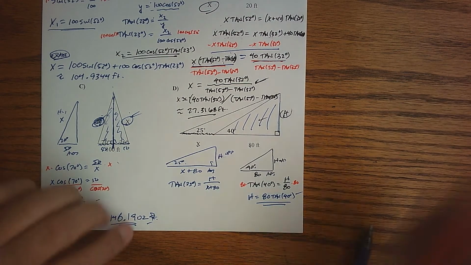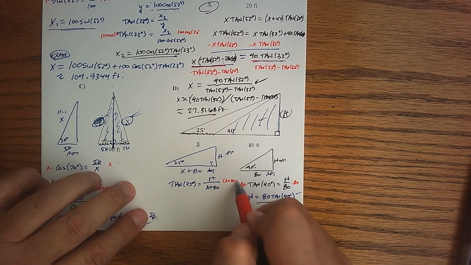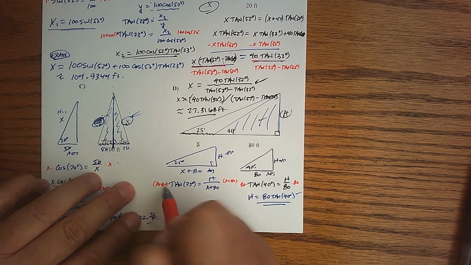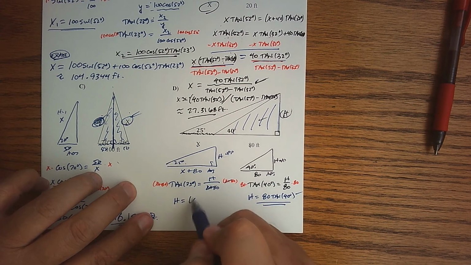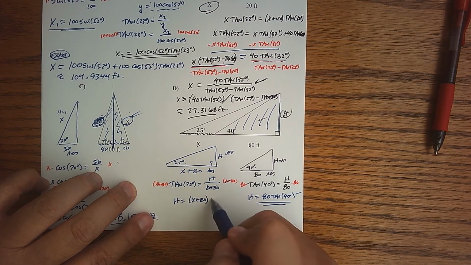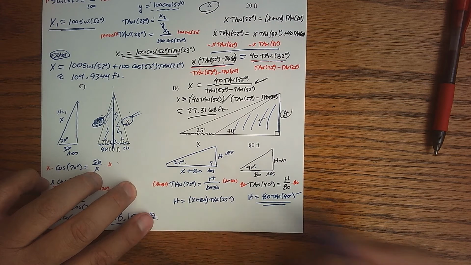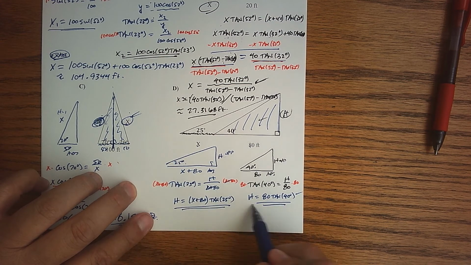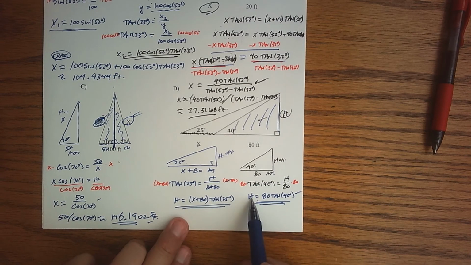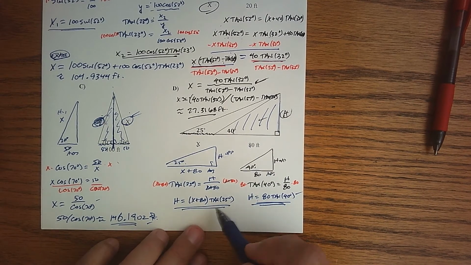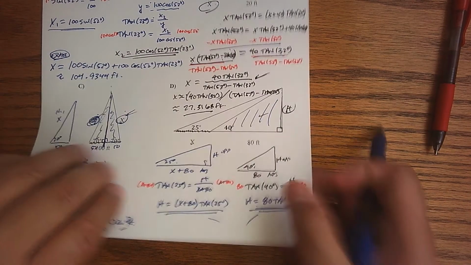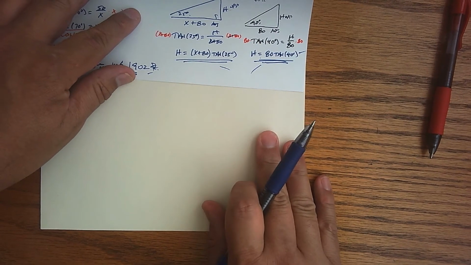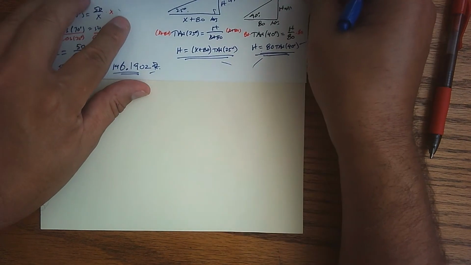And again, solving for this, if we multiply both sides by x plus 80, we'll cancel out over here, and we end up with h equals x plus 80 times the tangent of 25 degrees. And so now what I have are two equations and two unknowns, h and x. Just like we did up here, what we need to do is put them together. So let me transition to a new page. Here's what the work is going to look like. Let me make sure it's oriented right too, so it's not all crooked.